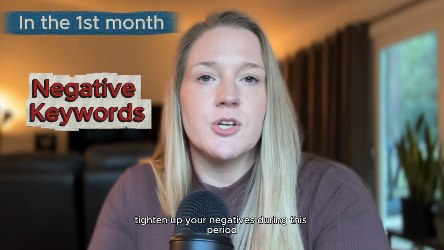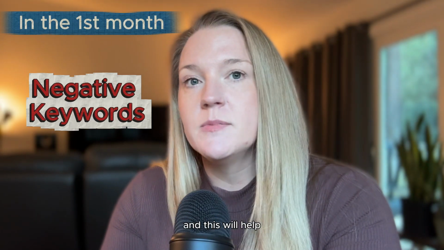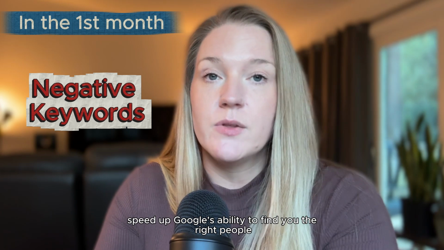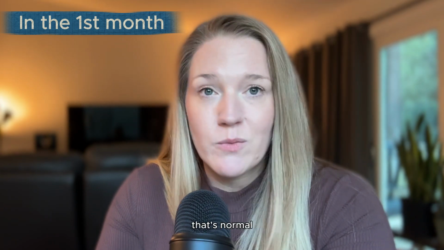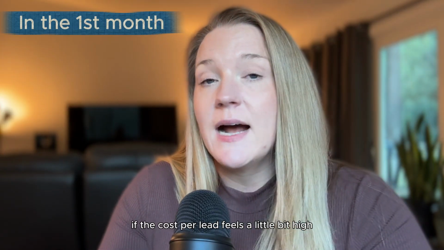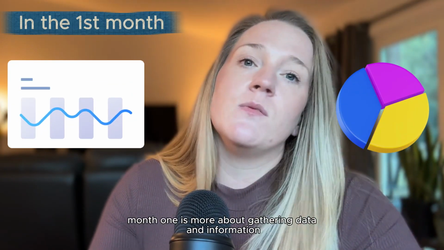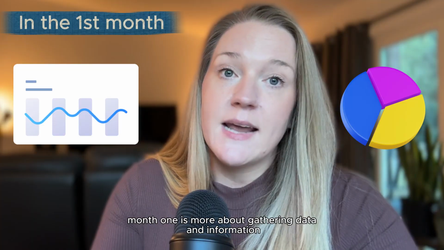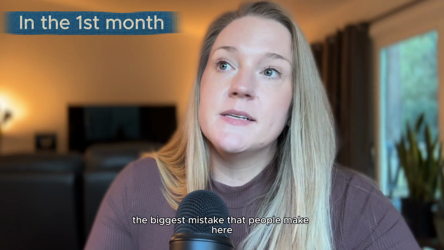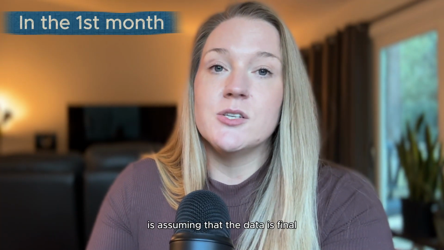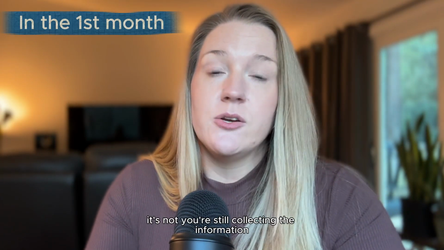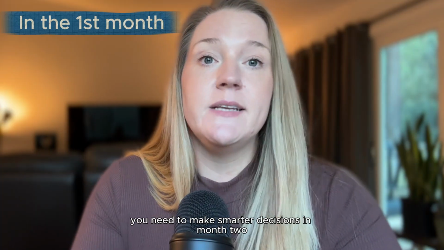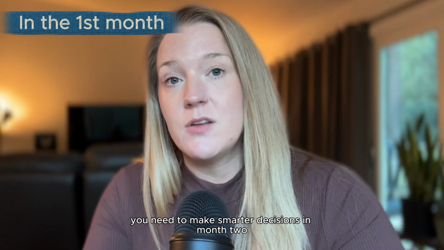Tighten up your negatives during this period, and this will help speed up Google's ability to find you the right people. If conversions are trickling in slowly, that's normal. If the cost per lead feels a little bit high, that's also normal. Month 1 is more about gathering data and information. The biggest mistake that people make here is assuming that the data is final and starting to overreact. It's not. You're still collecting the information you need to make smarter decisions in month 2.